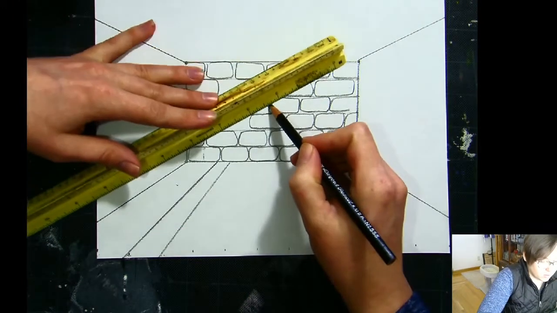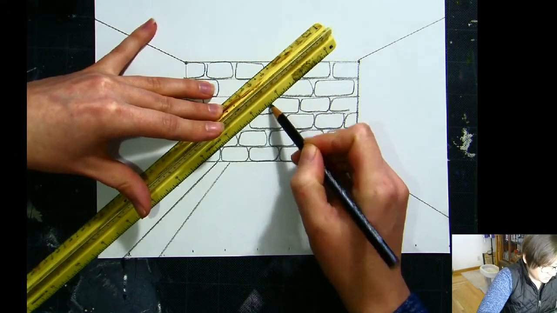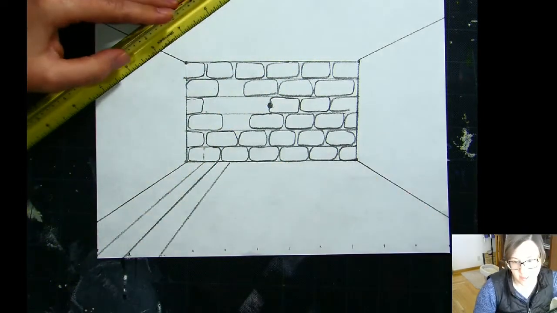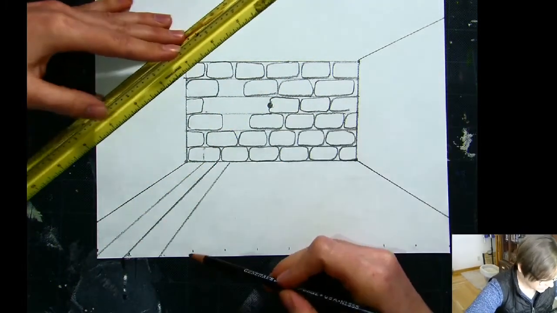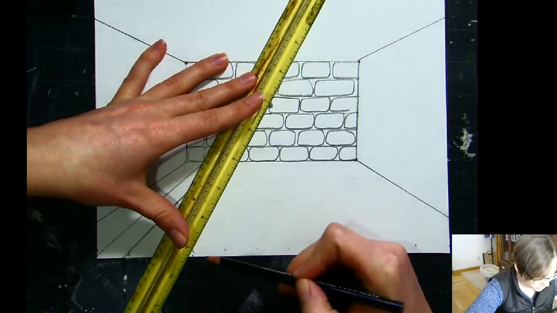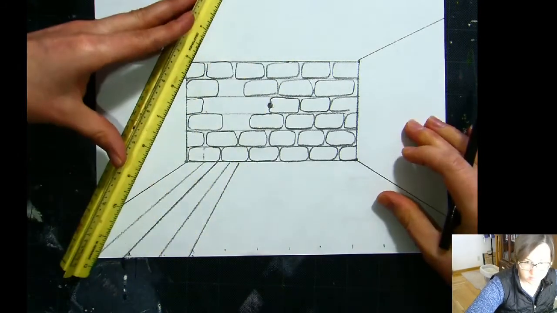So I'm going to go and add from the very corner of my paper to my vanishing point. Okay. And then I'm just going to keep doing that. I'm going to keep following these tick marks, lining them up to the vanishing point, and drawing that diagonal line on the floor.